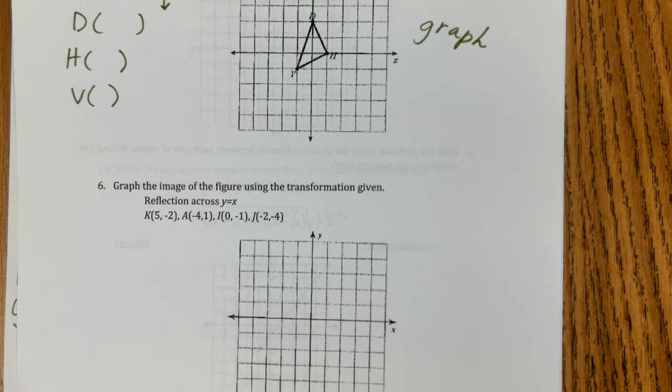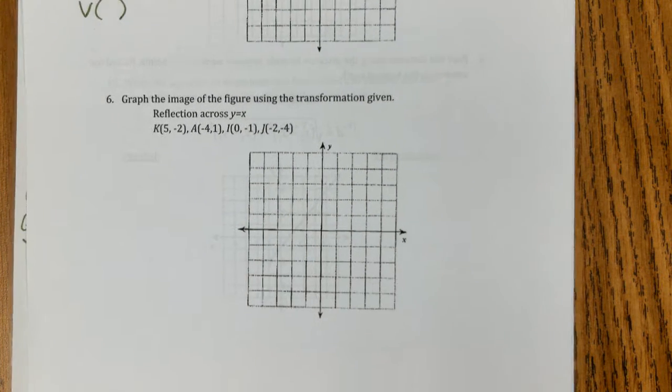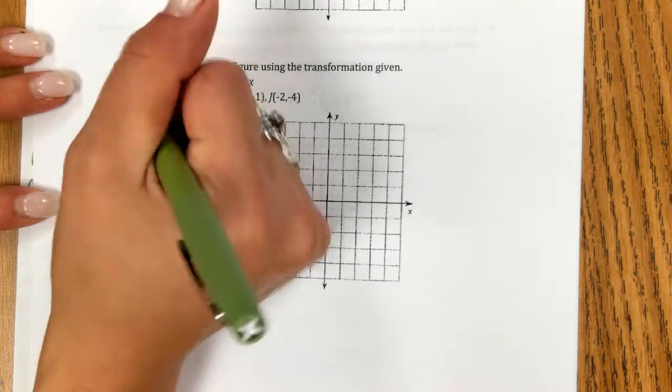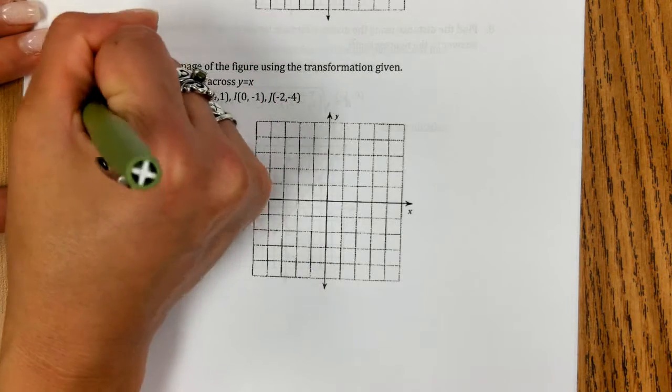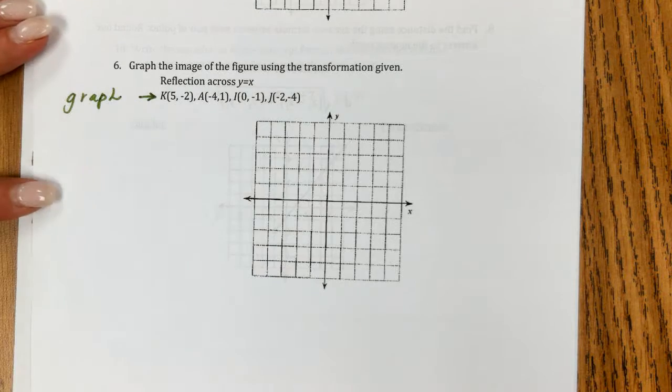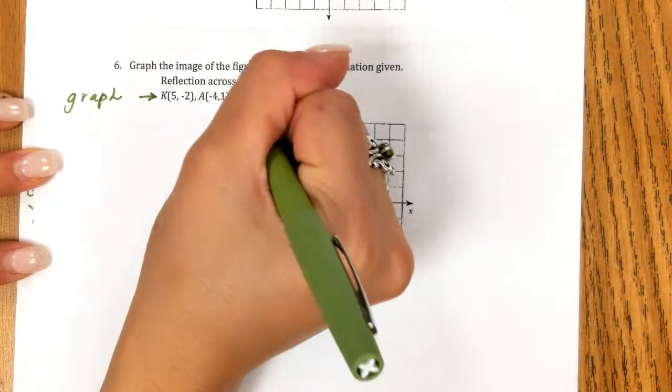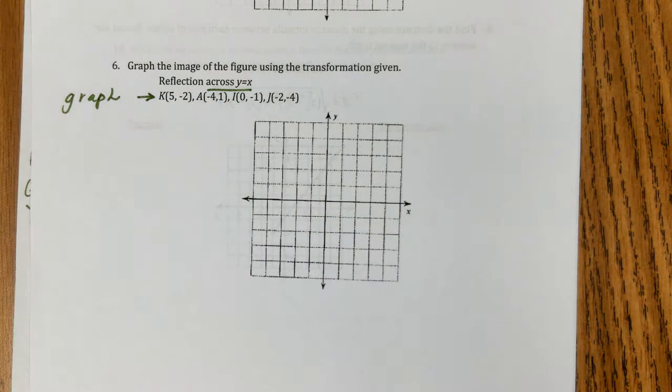Okay, on number 6, graph the image of the figure using the transformation given. First thing you need to do is graph these. Once you do that, you're going to apply the rule for reflection across y equals x.